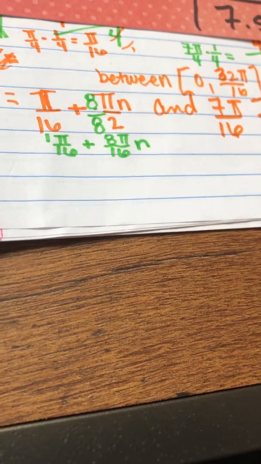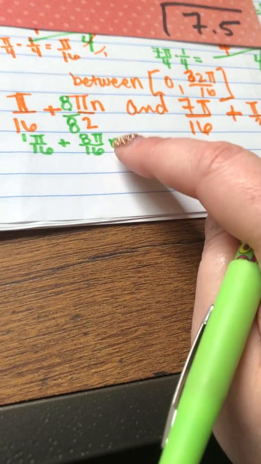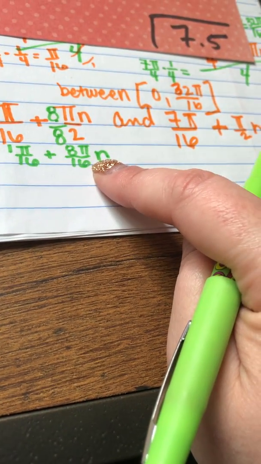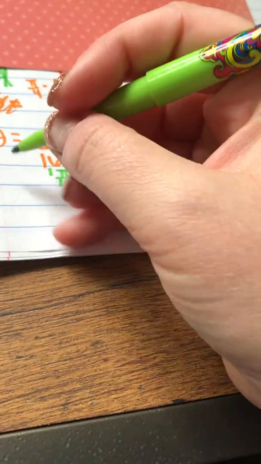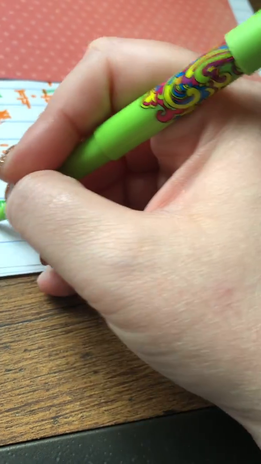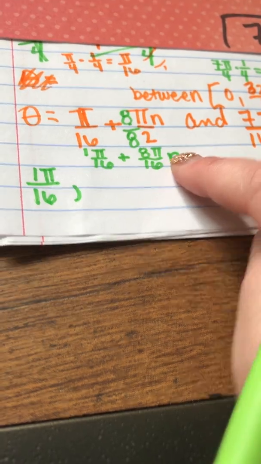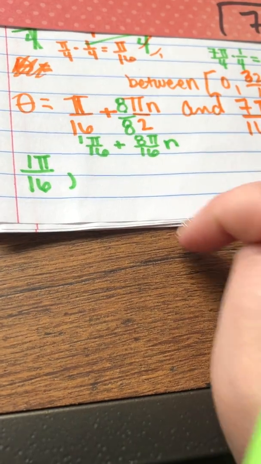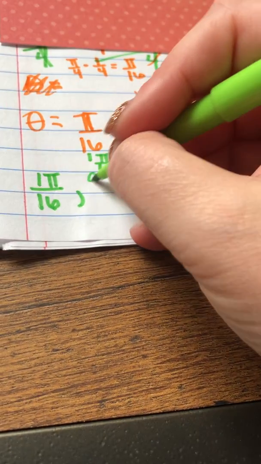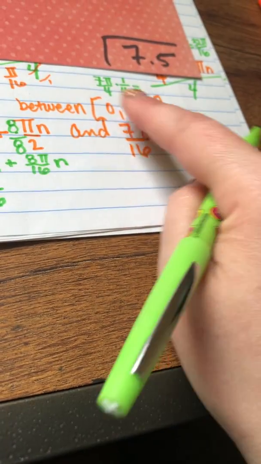Okay, so we're going to add multiples of 8. If I plug in a 0 for n, this whole second chunk squashes out, and I just have 1 pi over 16. What if I plug in a 1 for n? I have pi over 16 plus 1 times 8 pi over 16. So 1 plus 8 is 9 pi over 16. And that's still within this range of 0 to 32 pi over 16.